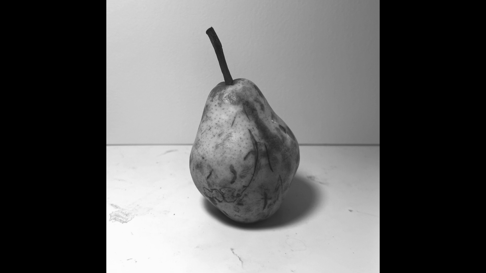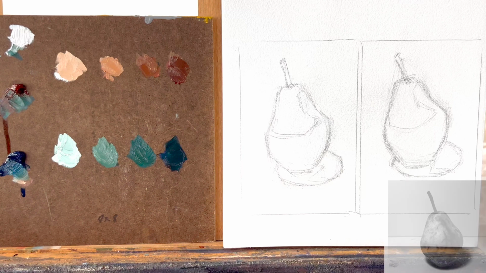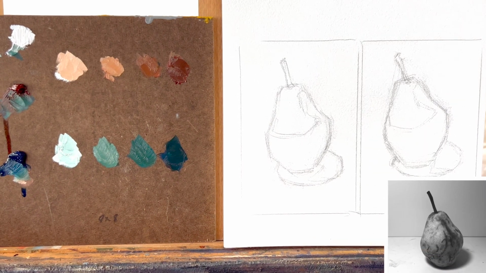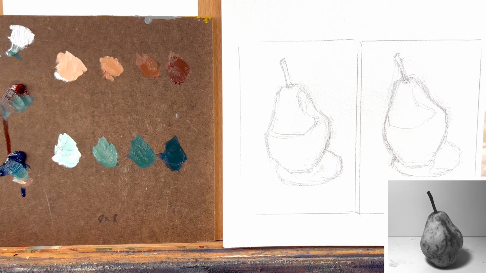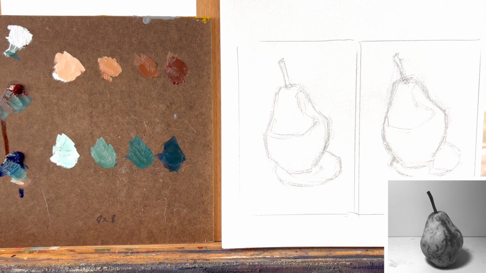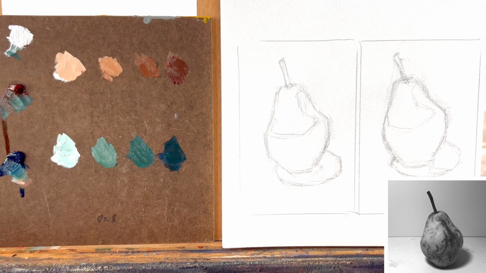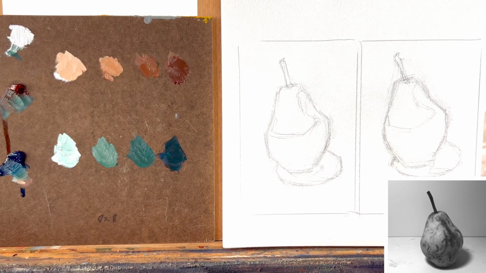Once you've selected your image, take that image and make 2 identical drawings where you break it down into 4 values. If you're not familiar with doing a value study, you can take a look at one of my videos, or you can just follow along with how I've drawn the pear here and use that. Okay, now that we have our drawings ready, let's start painting.